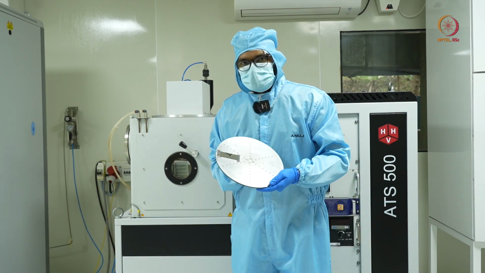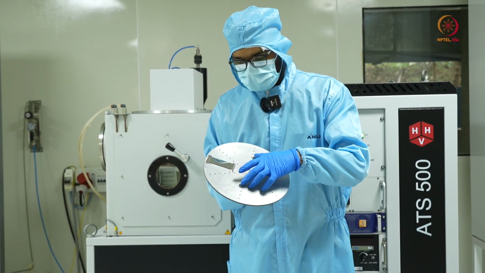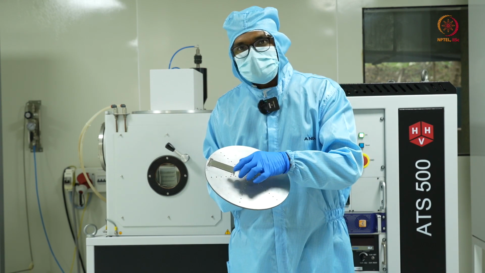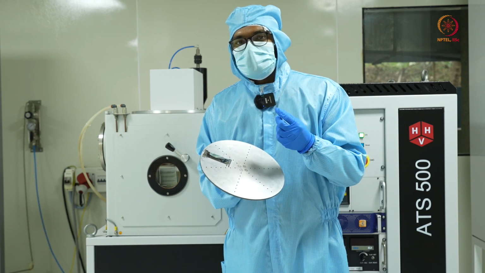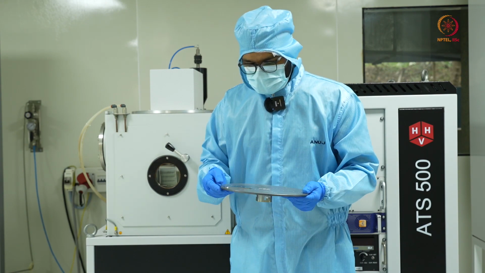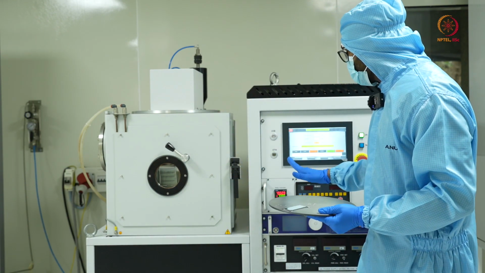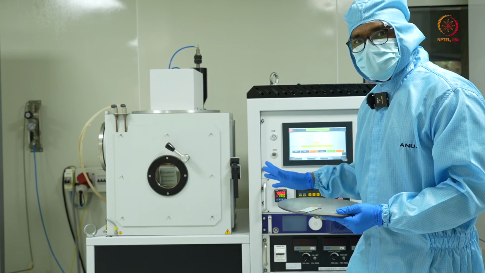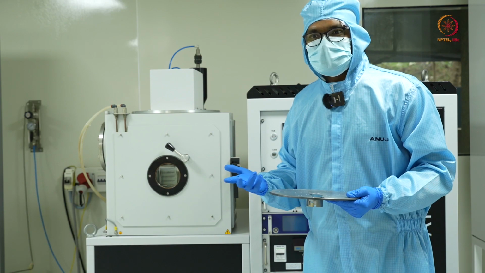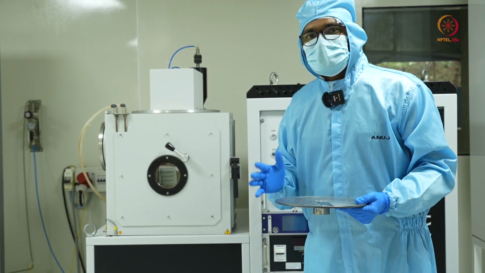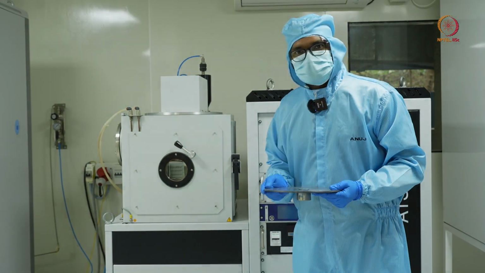Now you can see there is a mirror-like finish on the sample that we have, the glass slides which we had initially kept, and this is due to a thin 200 nanometer coating of tungsten. So we'll just take it out and put the chamber back in vacuum conditions, because the longer it is kept at atmospheric condition, the more the chamber keeps on degrading. So it is a good practice to always keep it at an evacuated condition.